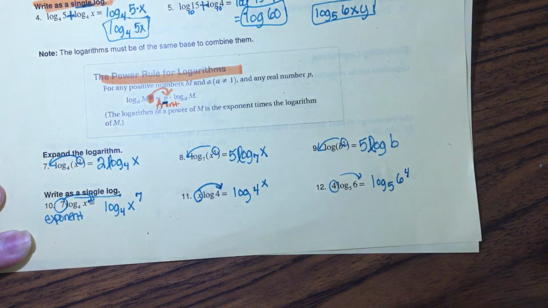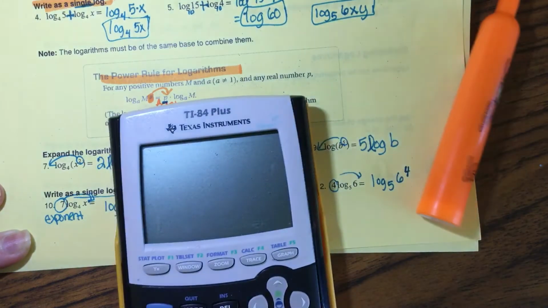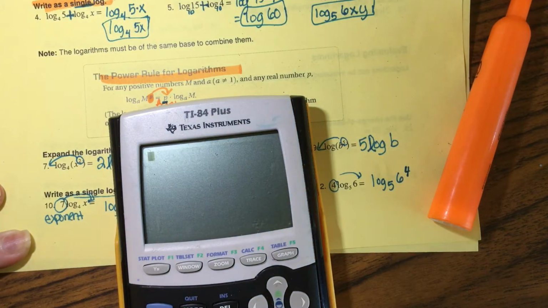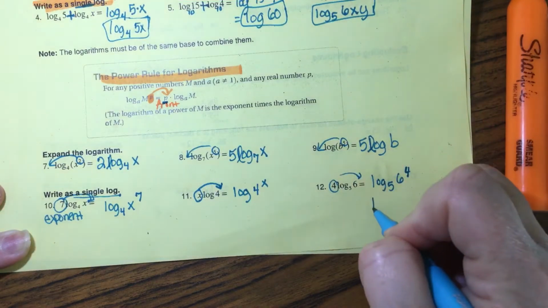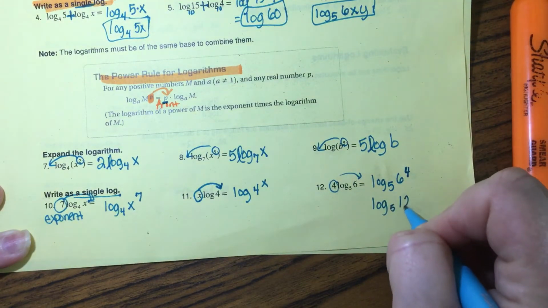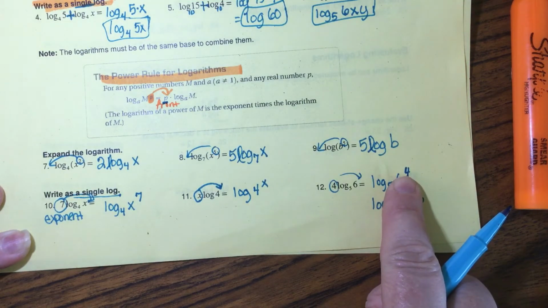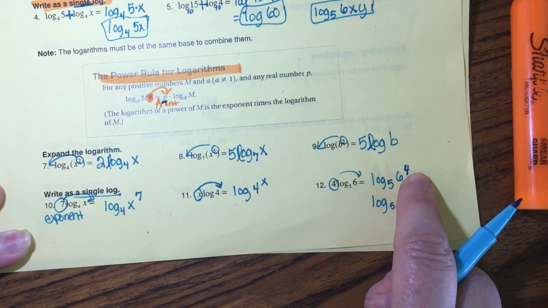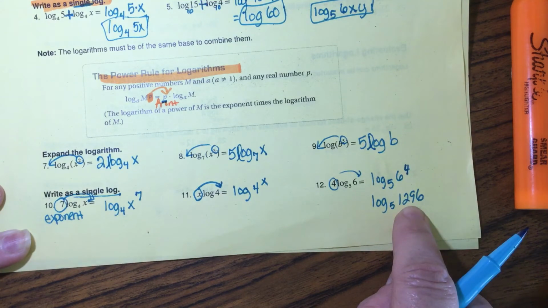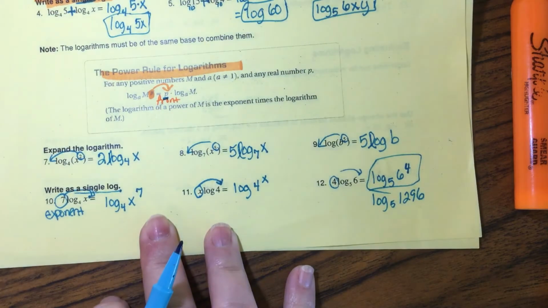You can leave your answers that way with it to the 4th power, because if we put that in our calculator, 6 to the 4th is a pretty big number, 1296. You could do that if some of you saw it that way, but I need to see this step first. I need to see the step that's right here that shows me that you put the exponent up top, and then you can simplify if you choose. Okay, but I need to see that part.